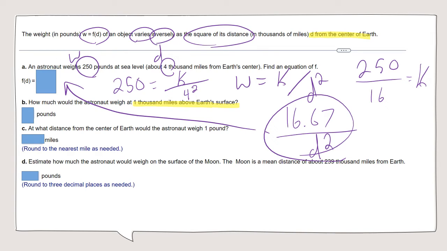So we need to combine the numbers we had in the first part and the second part where it said sea level, in other words, Earth's surface, is 4,000 miles from its center. So if we're 1,000 miles above that, how far are we from the center? We're actually going to have d equals 4 plus 1 is 5. So we're actually going to plug in 5 instead of plugging in the 1 that they give us. So every step of this problem has a trick. But once we plug in 5, we should be able to get an answer.